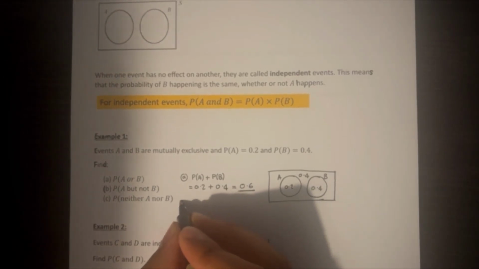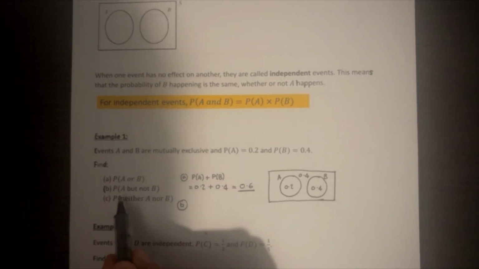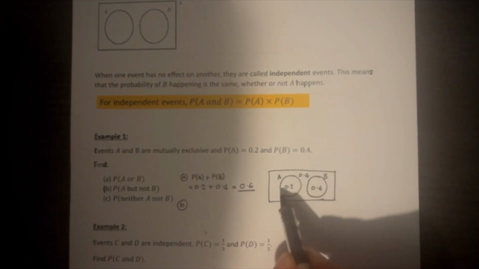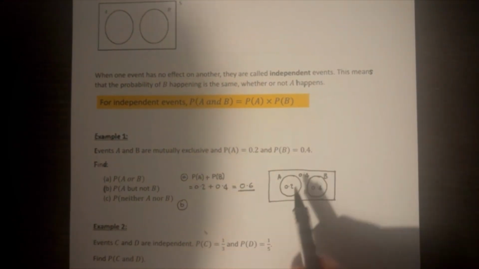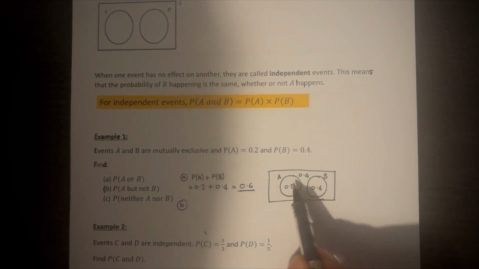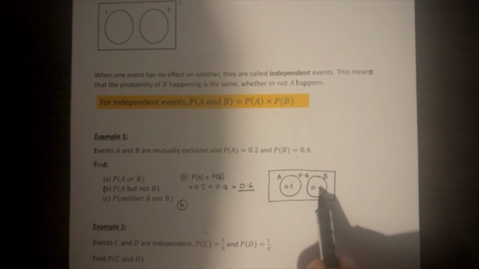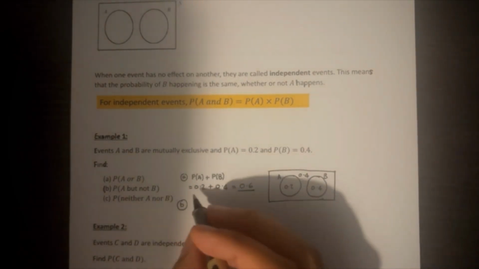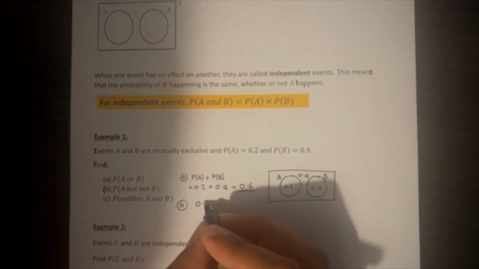For part B, we're being asked for the probability of A but not B. So the probability that something is in A and not in B. Since there's no intersection here, everything that is in A is not in B. So A but not B is simply going to be that 0.2.